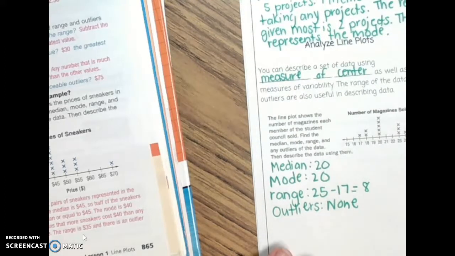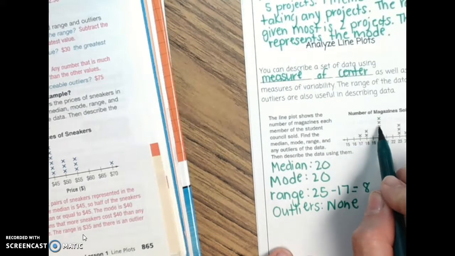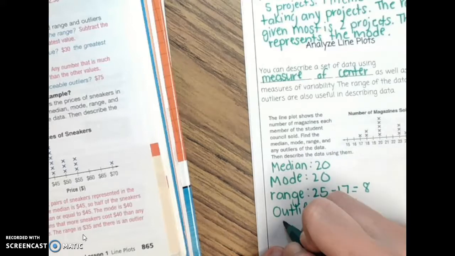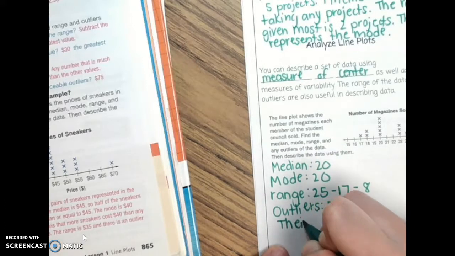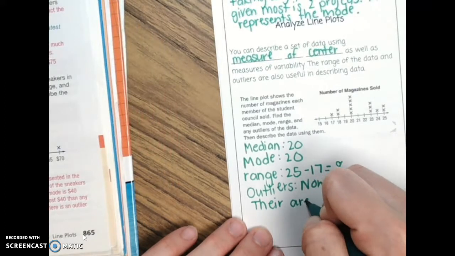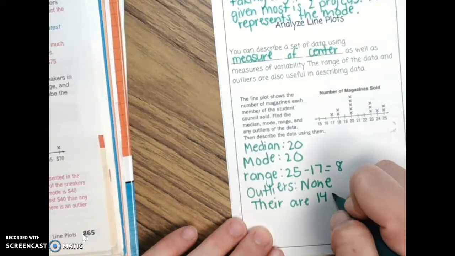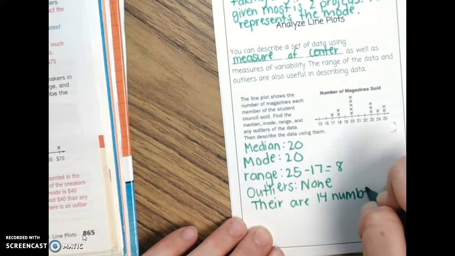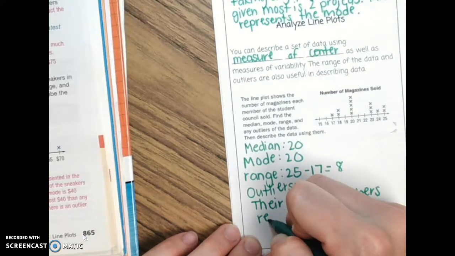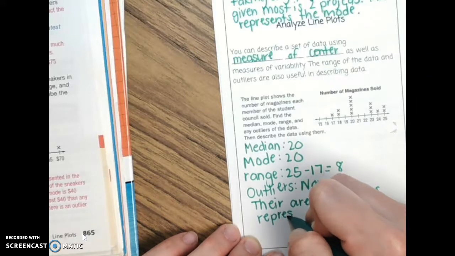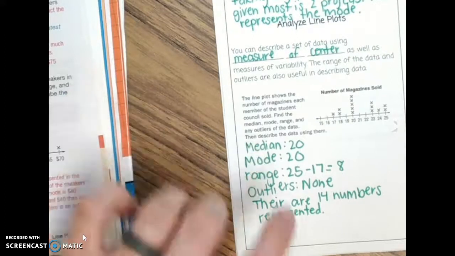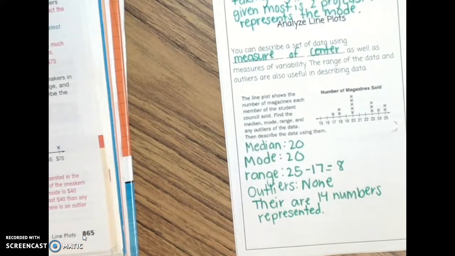Okay, and now we need to describe it. So there are 1, 2, 3, 4, 5, 6, 7, 8, 9, 10, 11, 12, 13, 14. There are 14 numbers represented. Okay, and that's all you have to do because you did everything else up there. So it's pretty quick today.